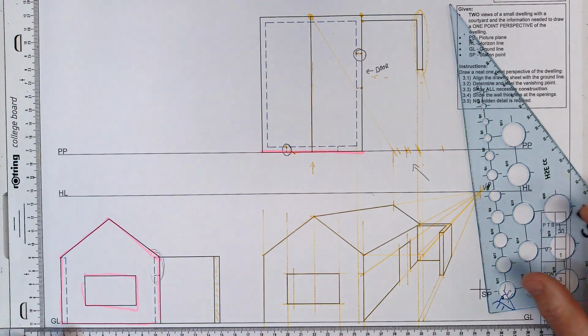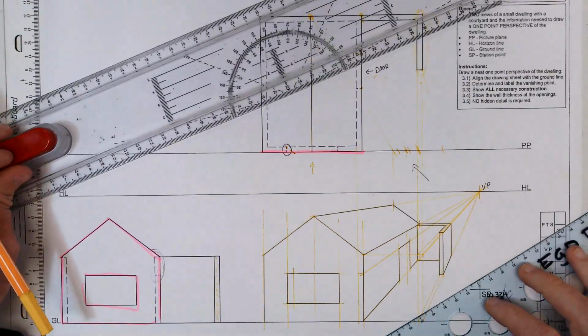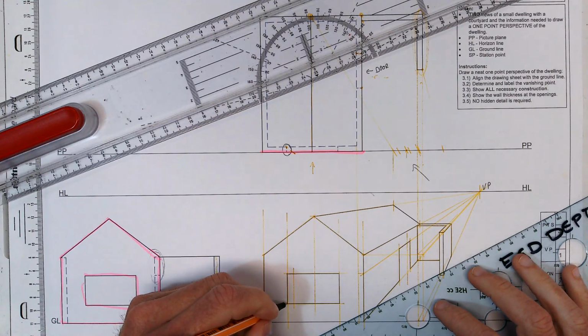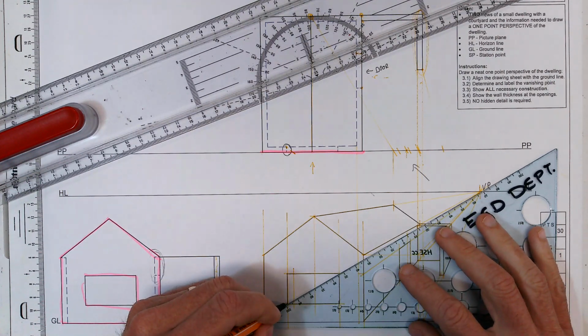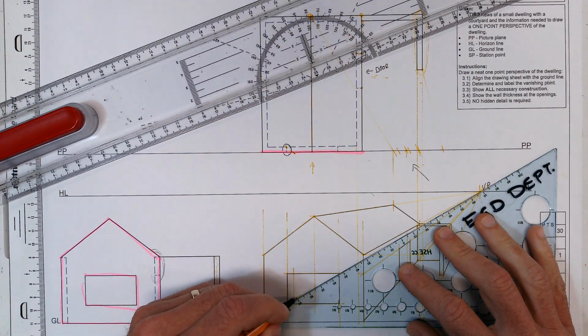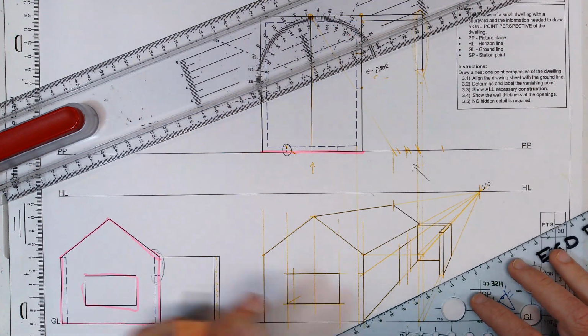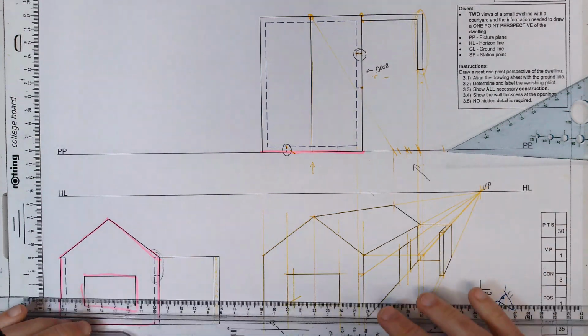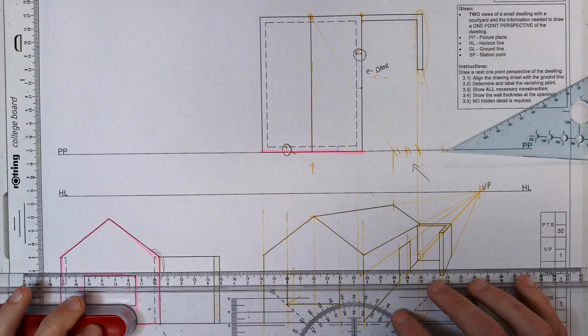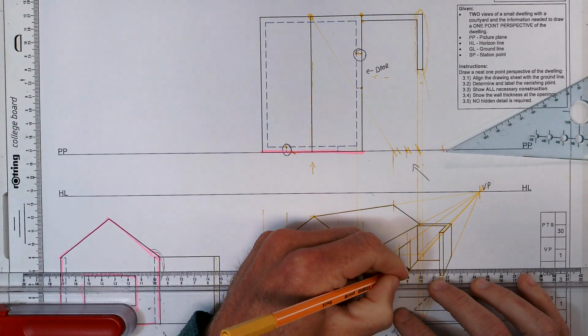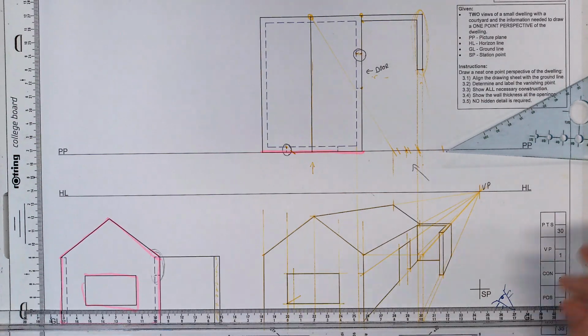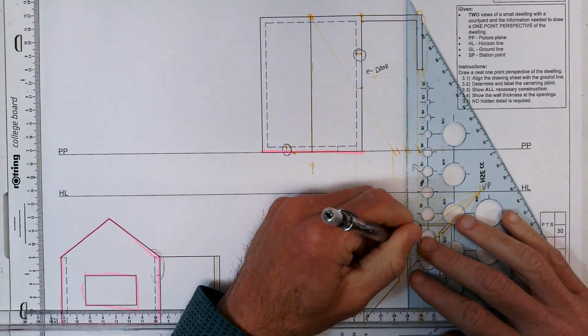Now the window needs another step. For the window, we need to come in and take the inside corner and we need to project that back to the vanishing point and just intersect that depth marker. Here at the door, it's very simple. We're just going to come off the bottom inside corner and just run a line parallel to the ground line. That gives us the door depth.